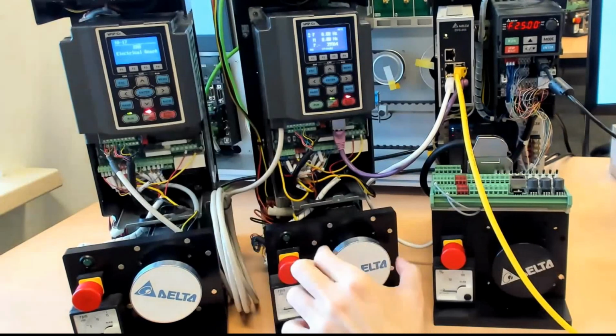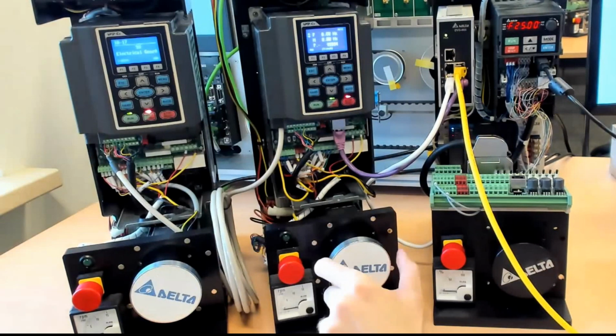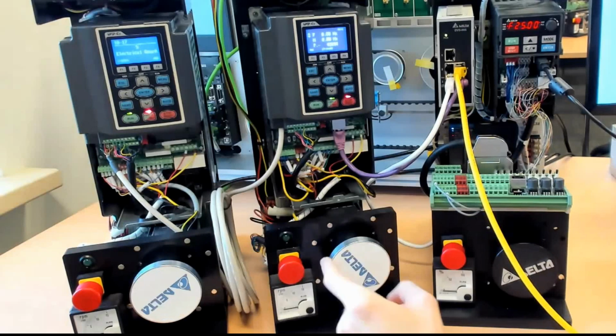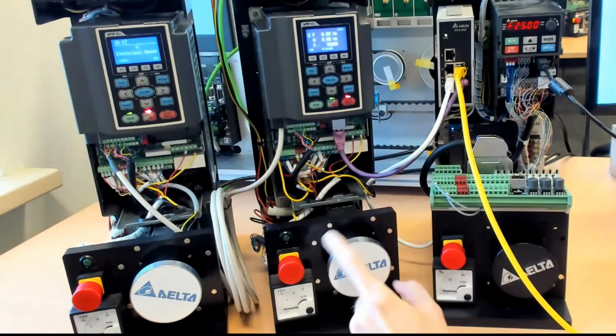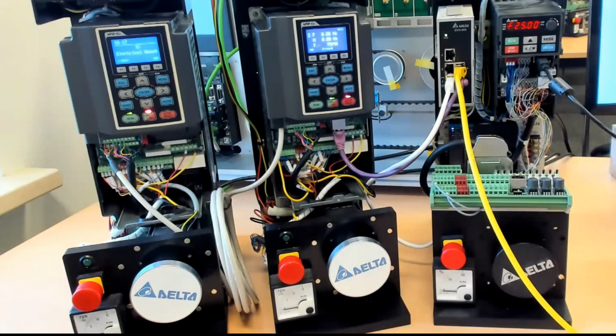Okay, so if I set this to 50, then I get a completely different ratio between the follower and the master drive. So do you have any questions on this particular topic? And if not, then I think we can move on.